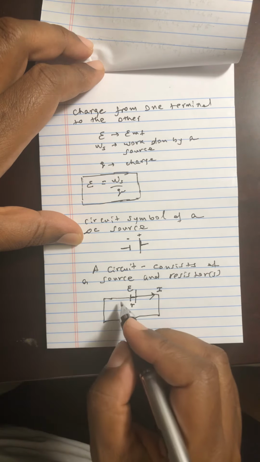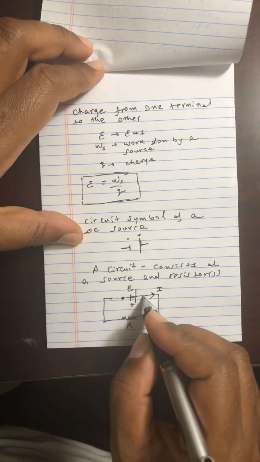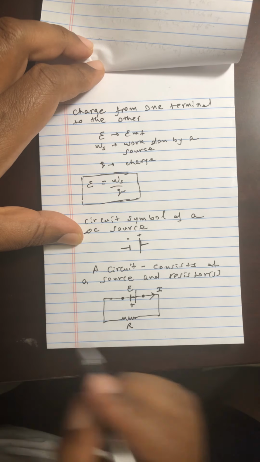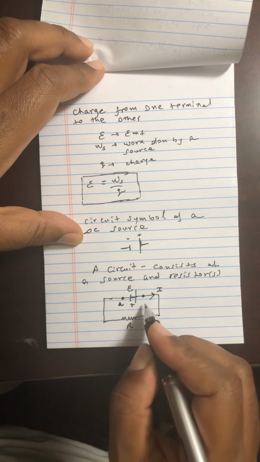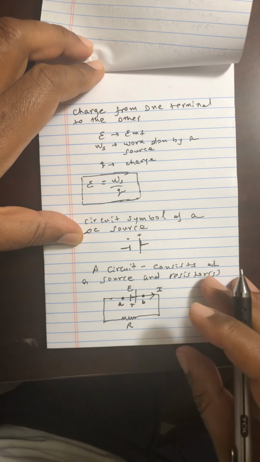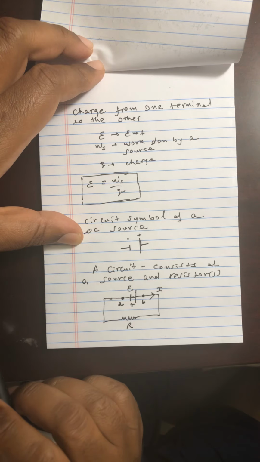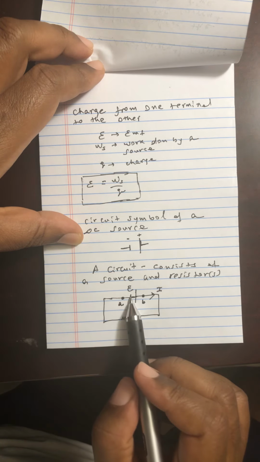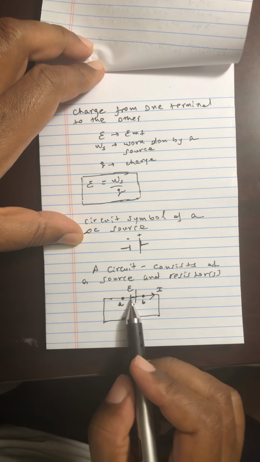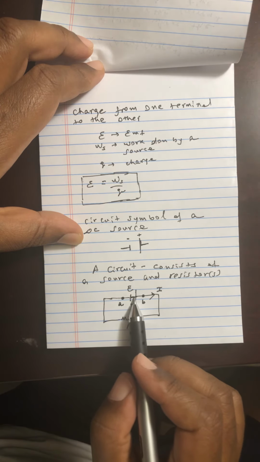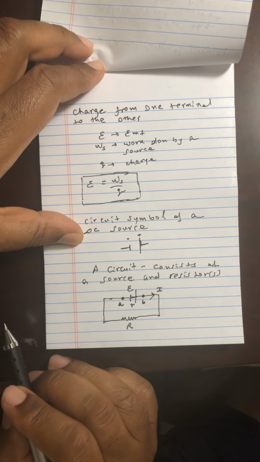Now let's look at the potential difference between the terminals of a battery. Let's say this point is A and this point is B. The potential difference between these two points is the EMF of the battery, the potential difference created by the battery, minus the potential difference dissipated in the internal resistor.